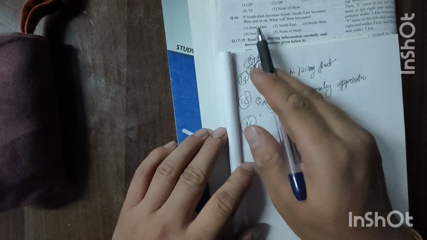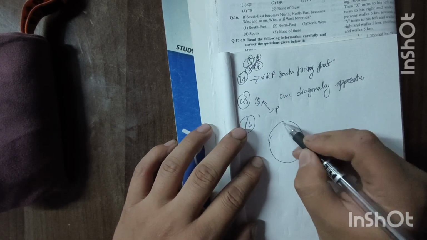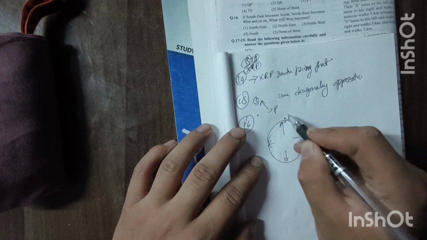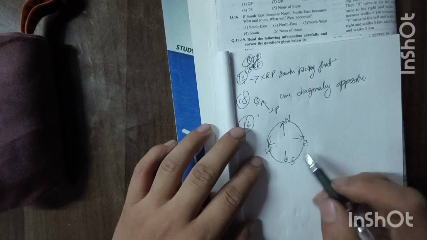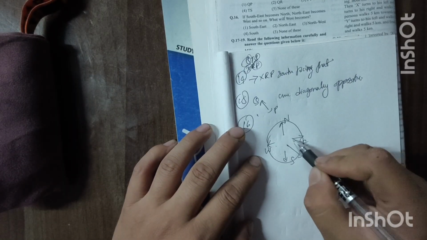As I've already said, before doing the question, just try to read the question carefully. In this type of question, just draw the compass: north, south, east, west. Simple.